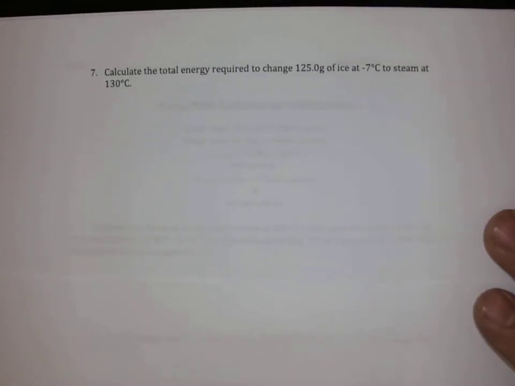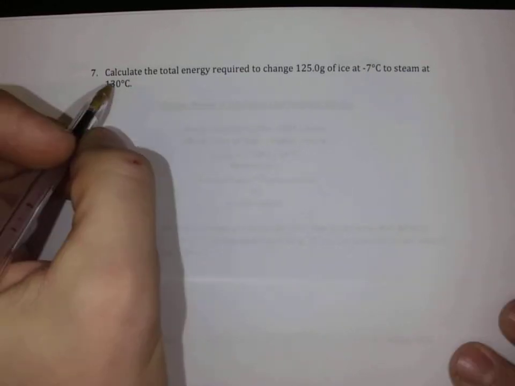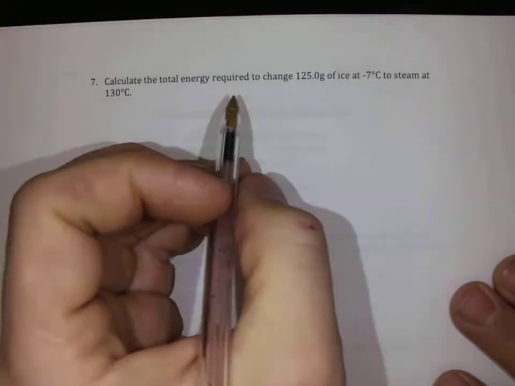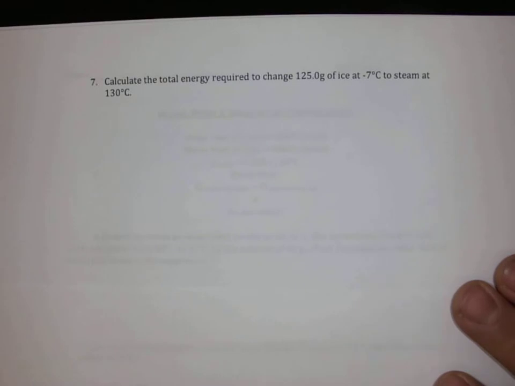All right, we are on to our last type of question that we're going to be working with this unit. Let's read this question. Calculate the total energy required to change 125 grams of ice at -7 degrees C to steam at 130 degrees C. Okay, so we're looking at number 7 here now.